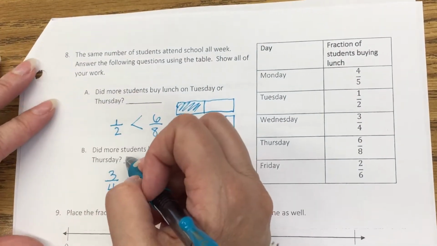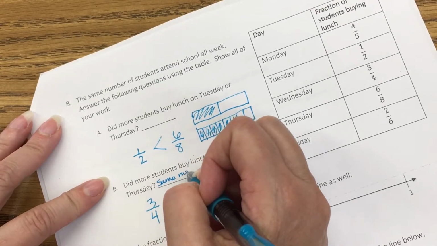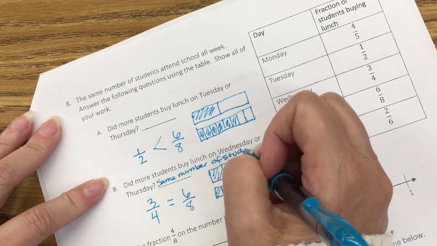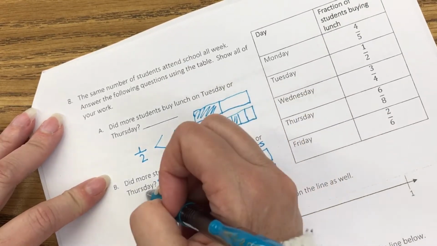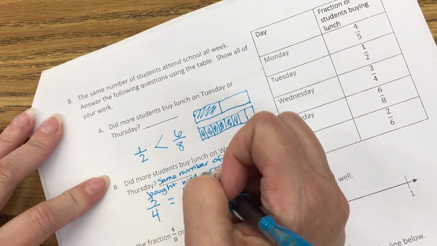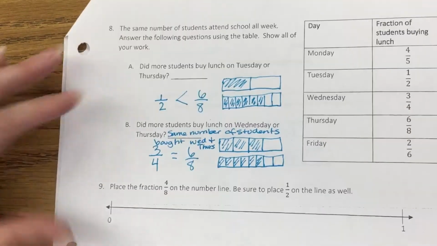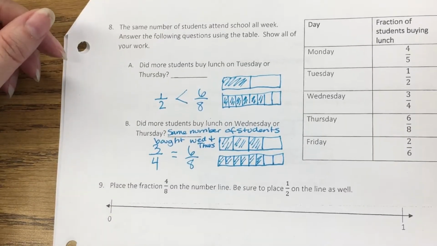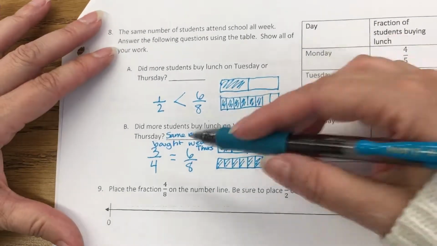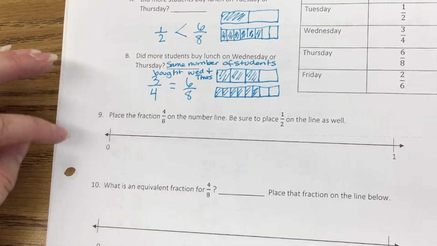So, the same number of students bought lunch Wednesday and Thursday. Okay, that would be the answer to that. We've talked about how to explain those, and we're going to go on to 9 and 10.